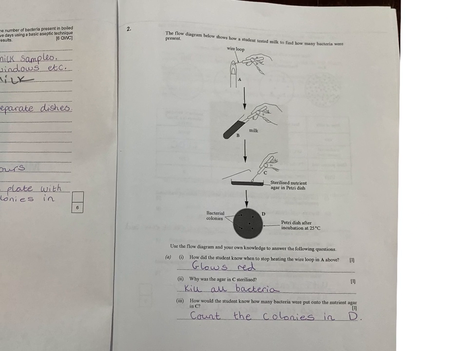Then the second question is another diagram of someone carrying out the start of aseptic technique, inoculating the loop and then placing it in your sample, putting it on the Petri dish and waiting for it to grow. How did the student know when to stop heating the wire loop? In A, it will glow red. Why is the agar in C sterilized? To kill all bacteria, because we just want to see what happens when you colonize the milk. How would the student know how many bacteria were put onto the nutrient agar in C? He'd be able to count the colonies in D.